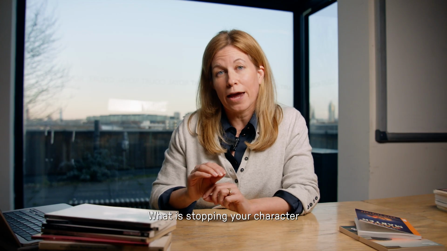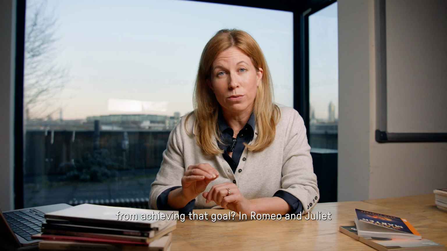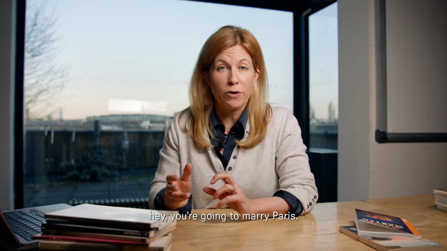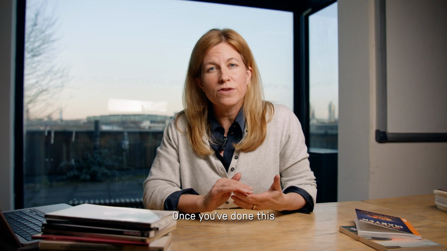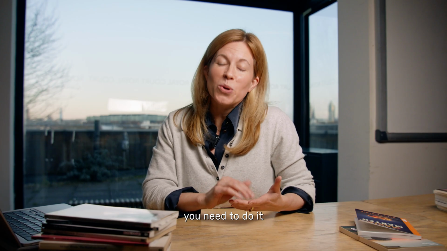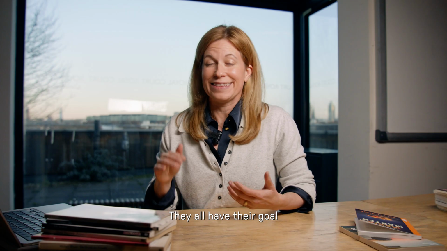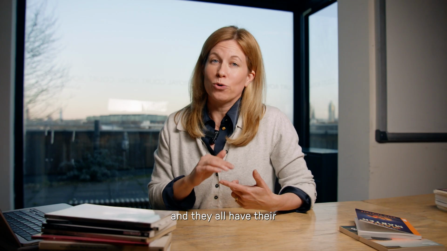What is stopping your character from achieving that goal? In Romeo and Juliet, it's her mum who is like, hey, you're going to marry Paris, and then her dad. Once you've done this for your main character, you need to do it for all the other characters in the scene. There are no characters in that scene by accident. They all have their goal, and they all have their obstacle to that goal.